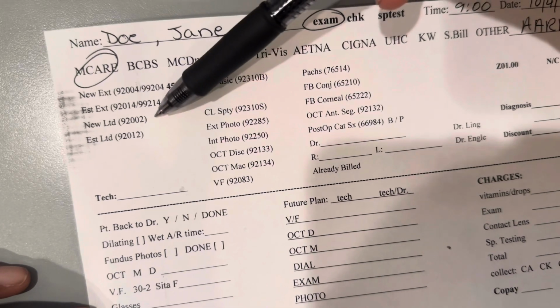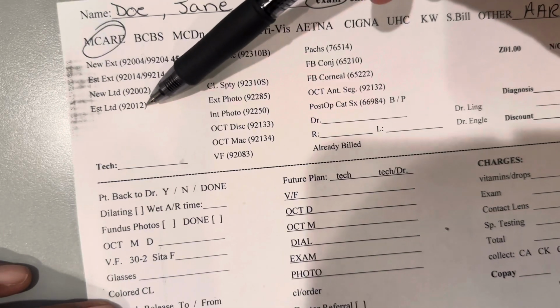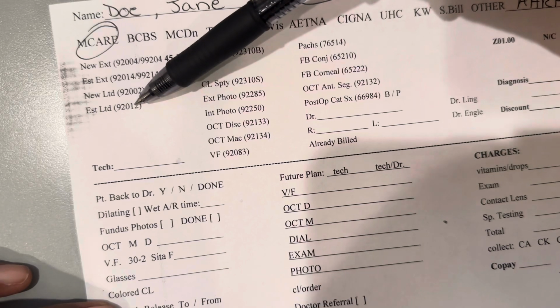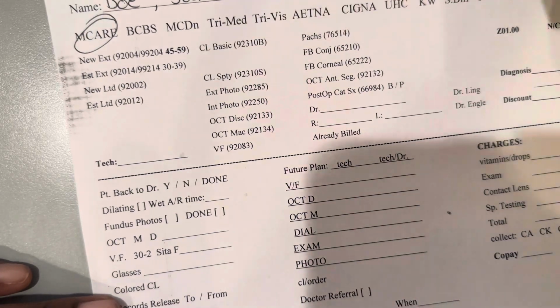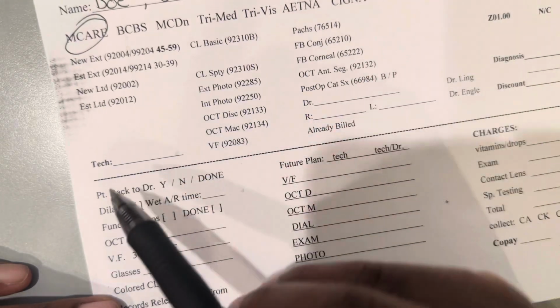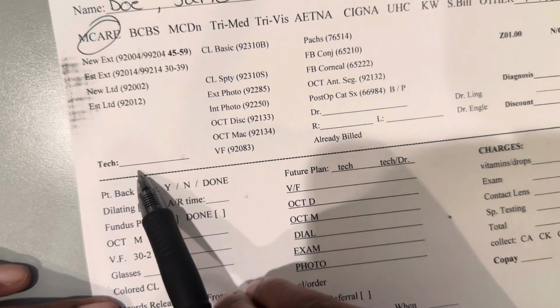this one. If we told a patient to return in a week or 2 months, we would select this code, 92012, as a follow-up code. Our name will go here. Whatever technician is seeing the patient, their name will go here.